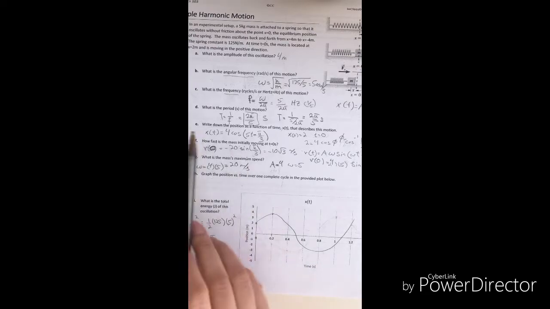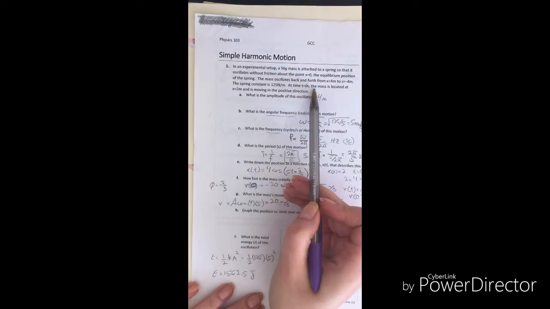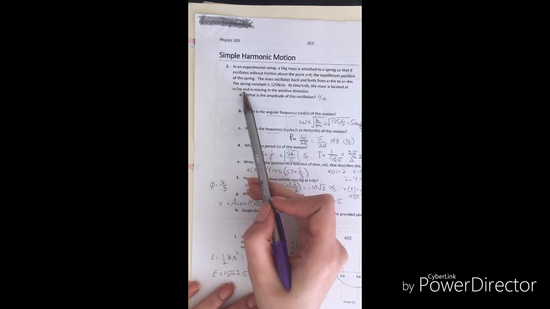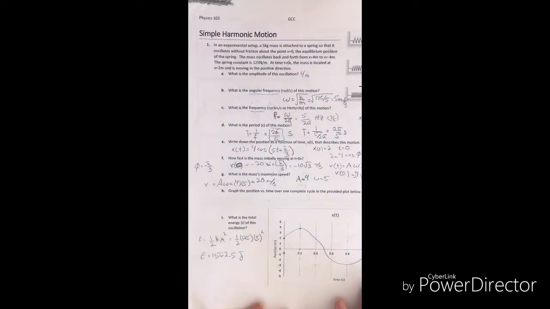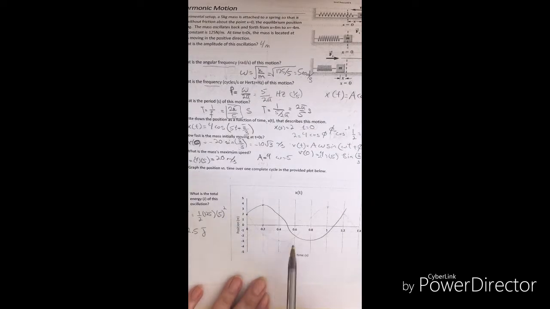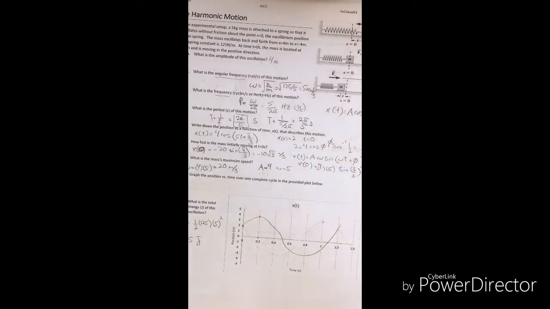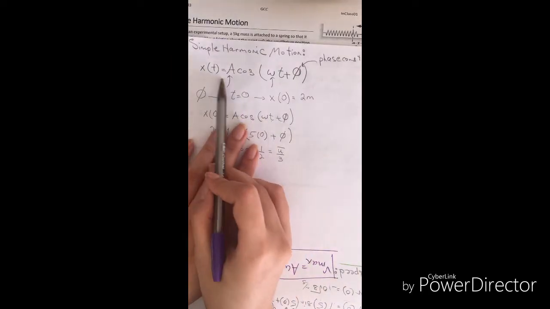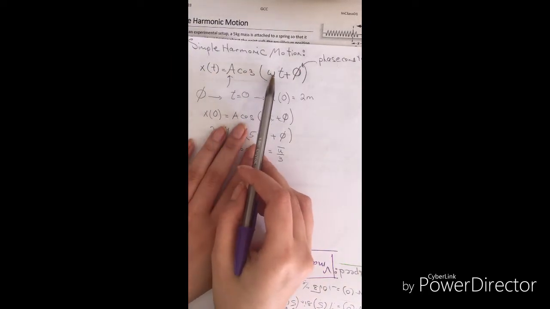So we should see what we have. When t is 0, the question said, at time t equals 0, the mass is located at x equals 2 m and is moving in the positive direction. So in our plot, when time is 0, x is 2. Then we can put in other numbers for t, and then we can get x. We can use our equation which we have here: x of t equals A cosine of omega t plus phi.